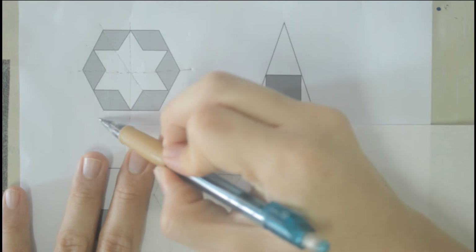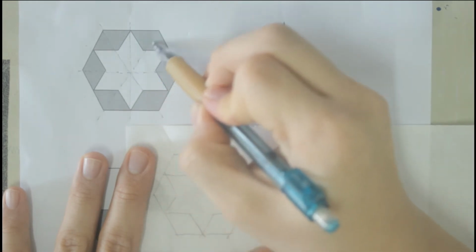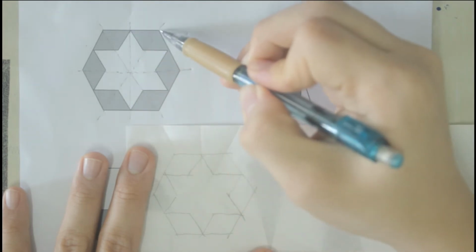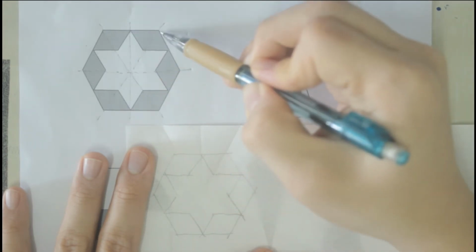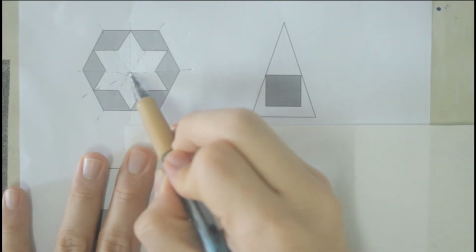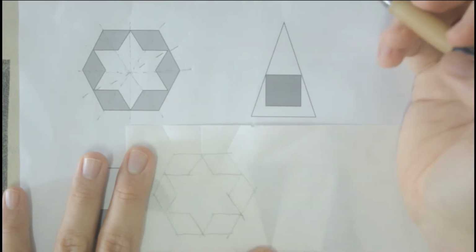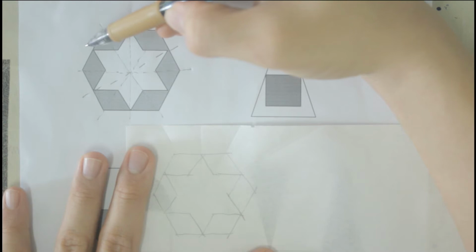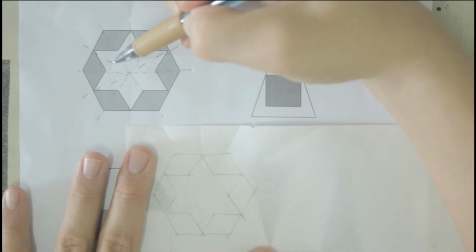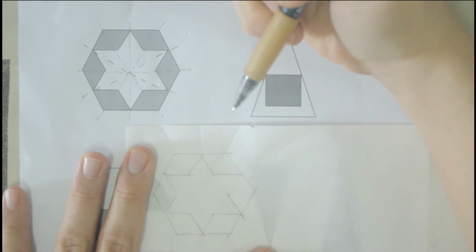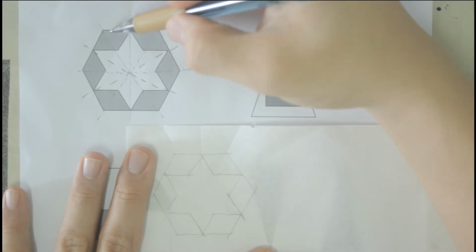Similar to this, if you fold along this line, you will get this half to be the mirror of this half. Same goes to this line. And we still have one more, which is the line across here. We have identified all of the lines of symmetry for this shape.